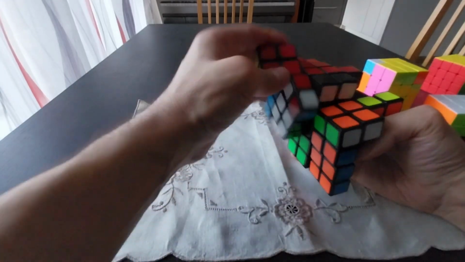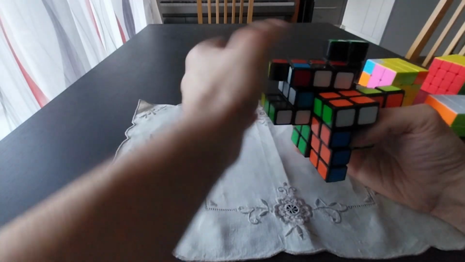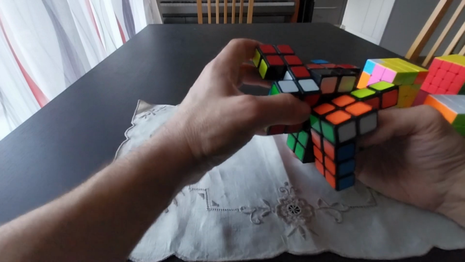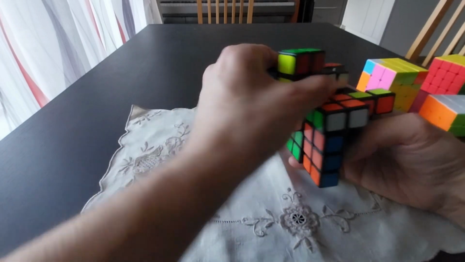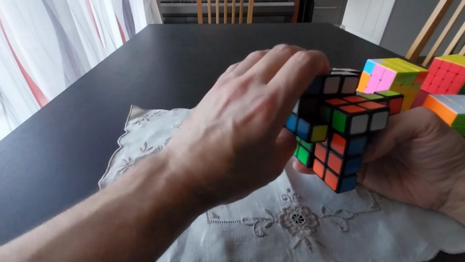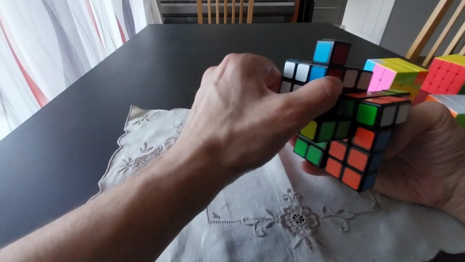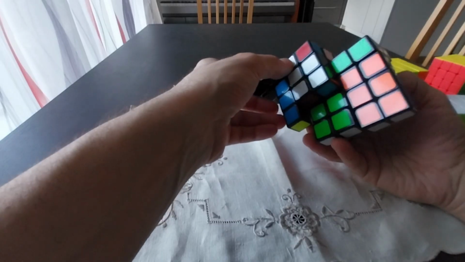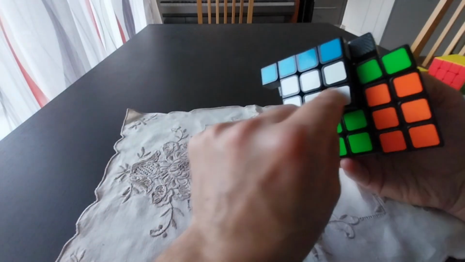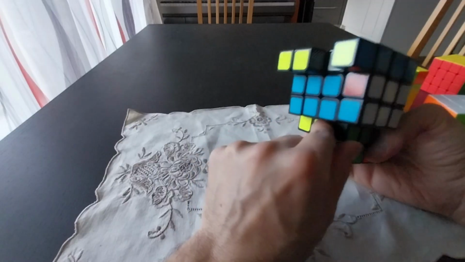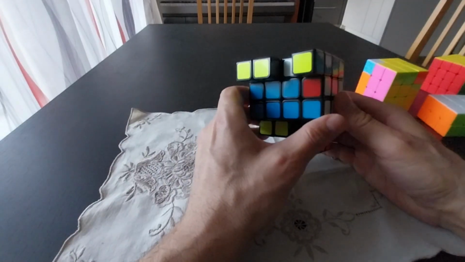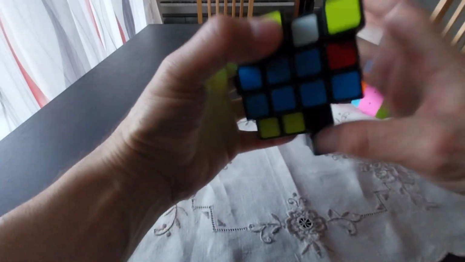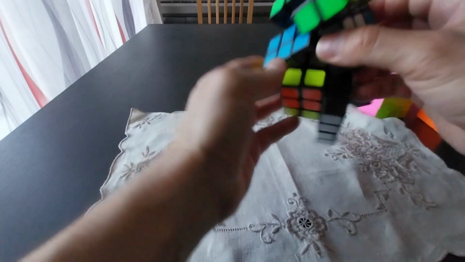So it's 2L U, 2L U, 2L2 U, 2L2 U, 2L U, 2L U prime, 2L. And I get the white center again. In this procedure, I have kicked this from its place. I have to put it back here. It's very simple. It's like this.